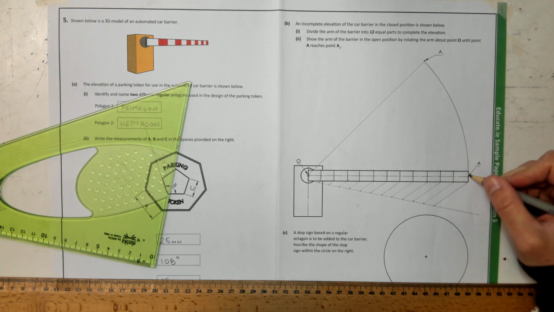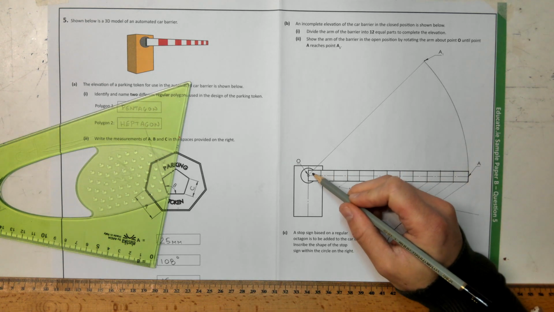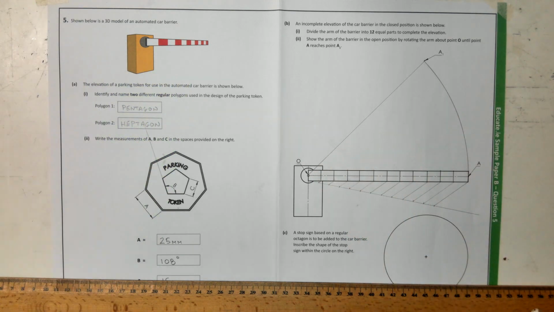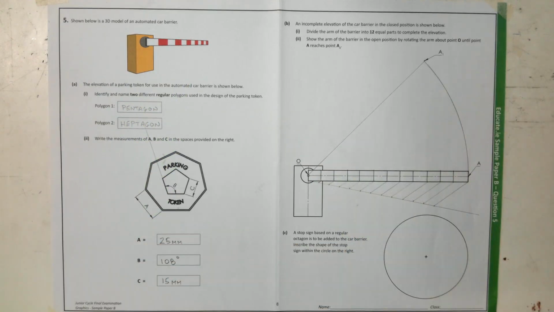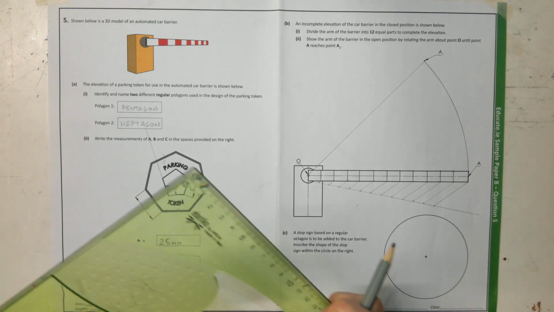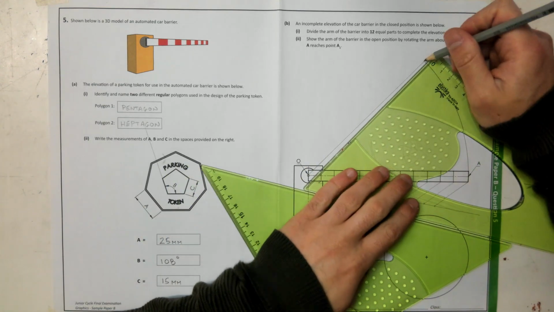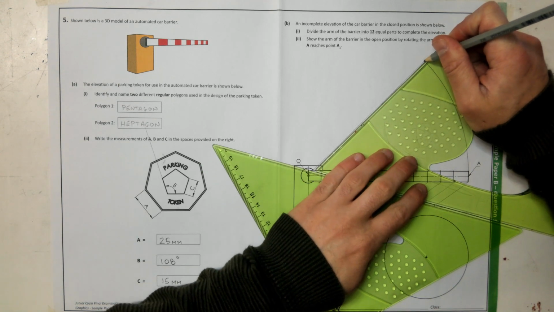Now we're rotating all the other points. So if we look at this here, this side here is at a right angle, so it's perpendicular to that line. That line's now been rotated there. So what I'm going to do is go perpendicular to that as well. And when we're rotating everything, the shape is not going to change. It's going to stay the same size.